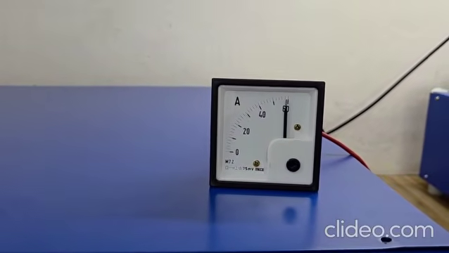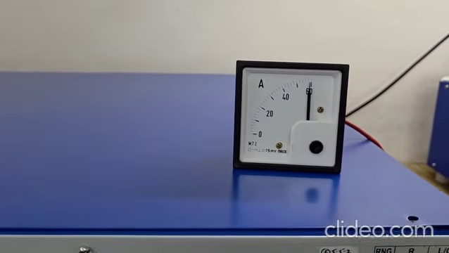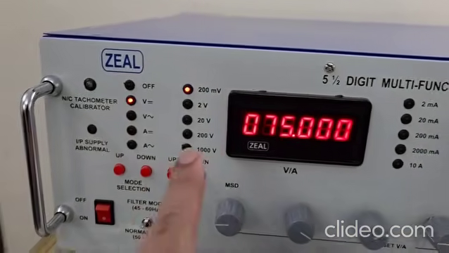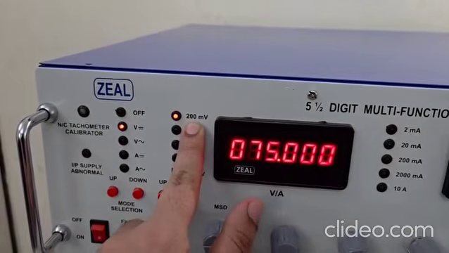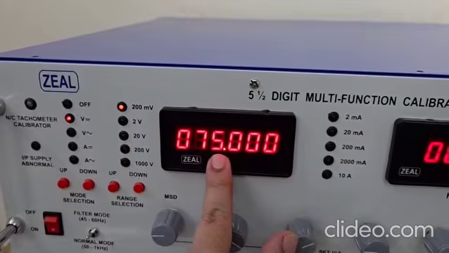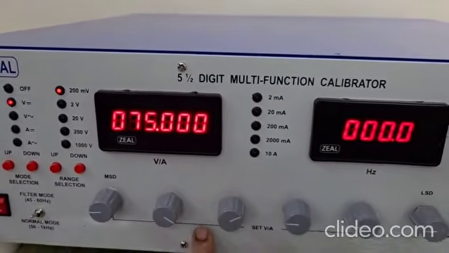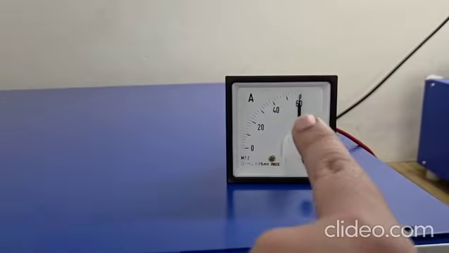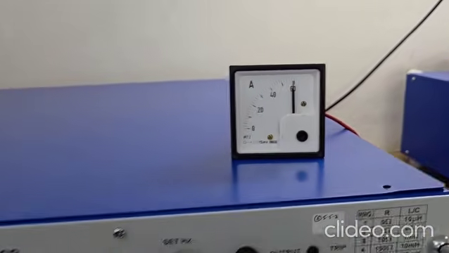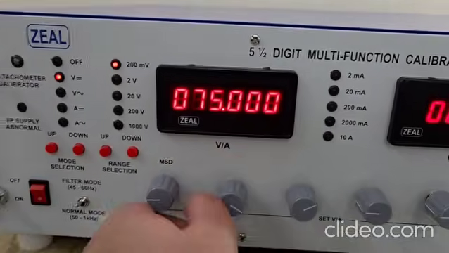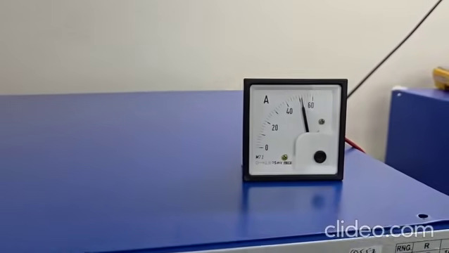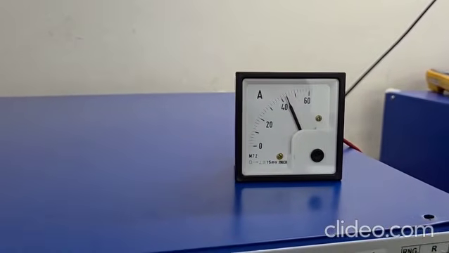it is showing roughly 60 ampere. For 75 millivolt I have used the 200 millivolt range, in which I have set 75 millivolt using these decade switches, and it is showing 60 ampere. That is how you calibrate it. If I reduce it, approximately the current will get reduced.